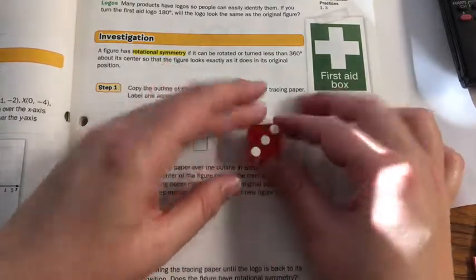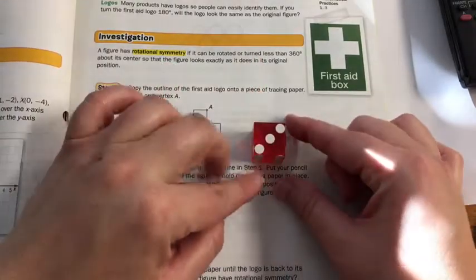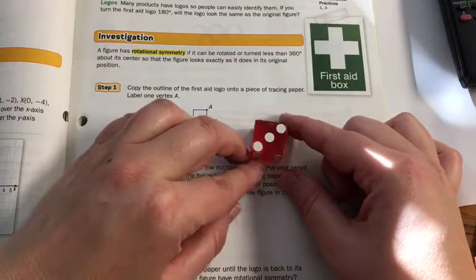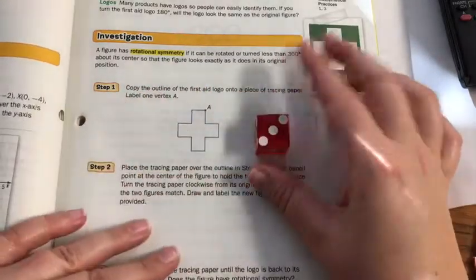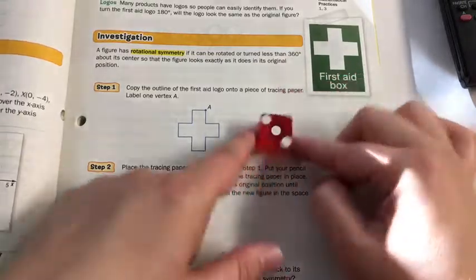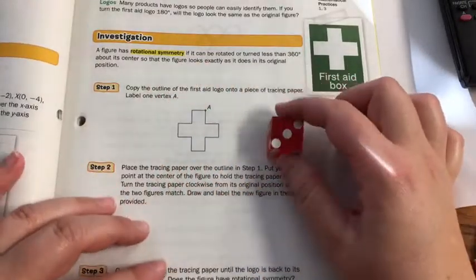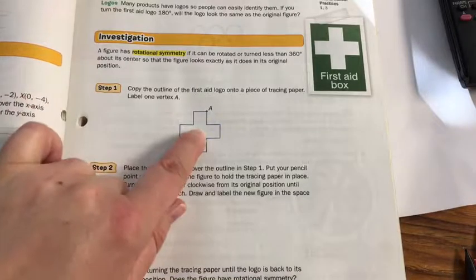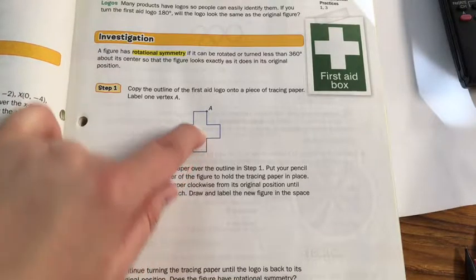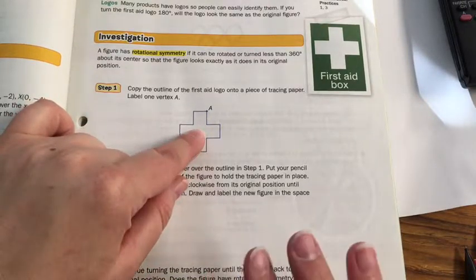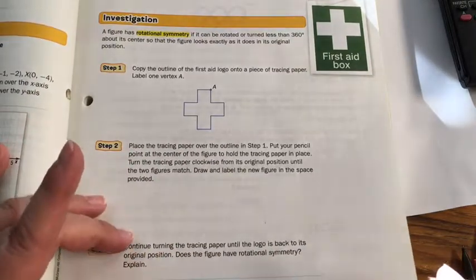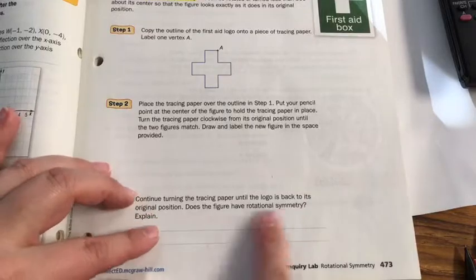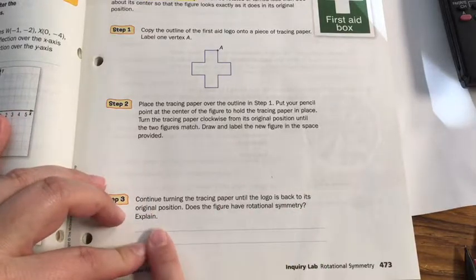Is that going to be the same thing with this? No. Does this have rotational symmetry? Yes, because if I turned it all the way around, it looks the exact same, so yes. So how many degrees is that to go from here to there? 180, nice. Okay, so how many would this have? 4. It would have 4, so how many degrees could you do it? 90. 90, nice, good. So the question is, does it have rotational symmetry? And the answer would be yes.